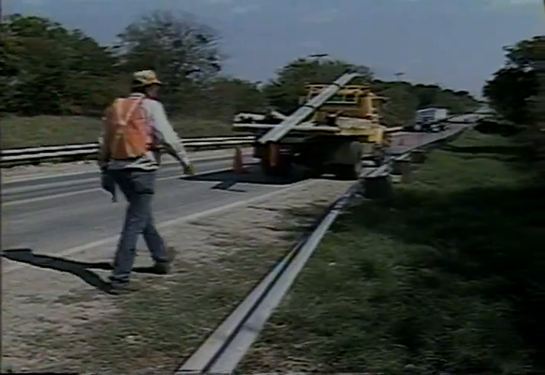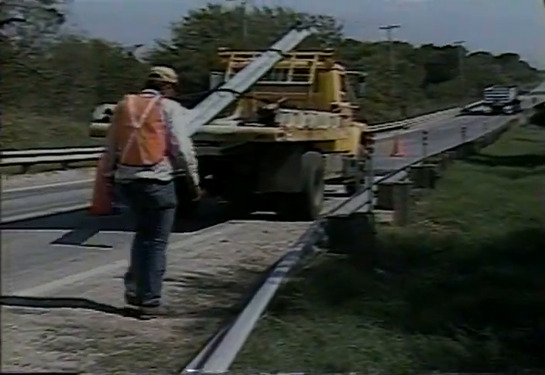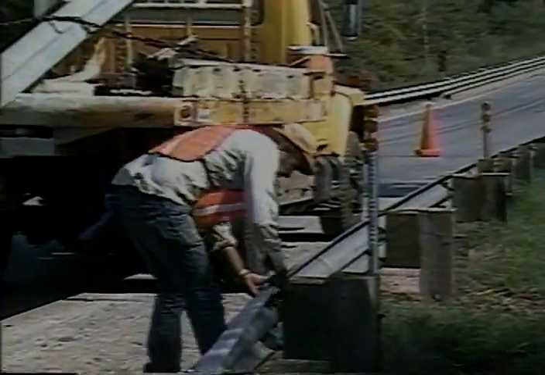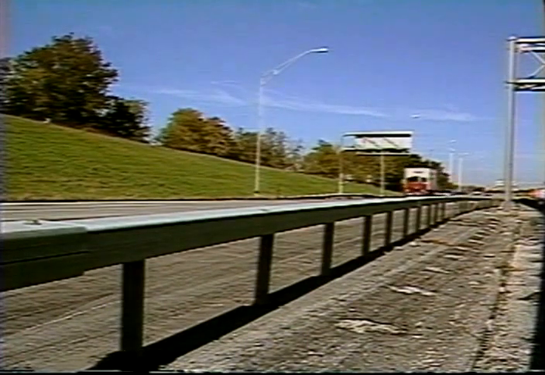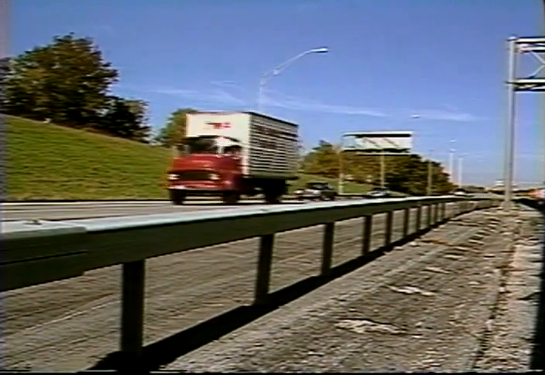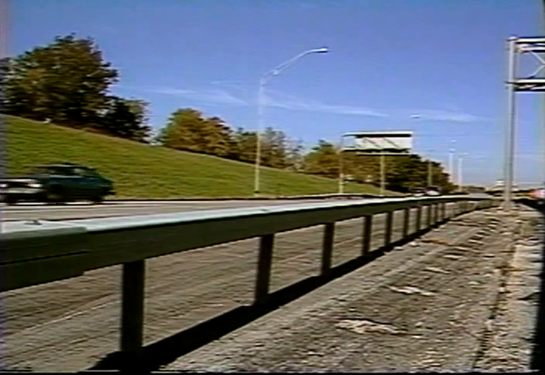Have you ever wondered at the end of the day if the traffic barrier you installed was done properly? Well, this series of programs will provide the information you need to be sure that you've done a good job. Before viewing these programs, it's important that we review some of the basic factors that can affect traffic barriers.